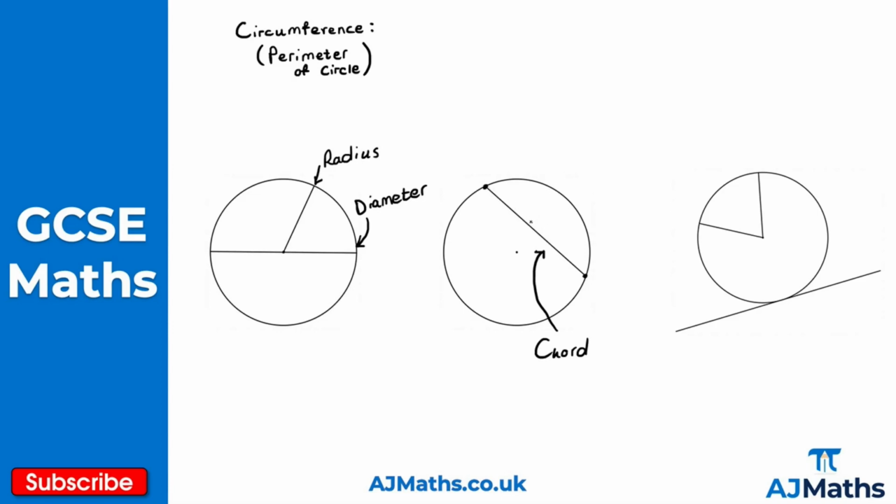Now, this part here, let me just shade it in orange. So this region here that's formed, this is what we call a segment. Before I explain what a segment is, let me just label something else on this circle. We'll do this in red.